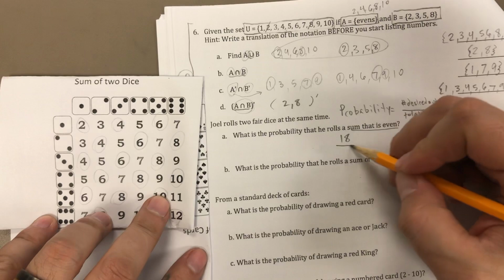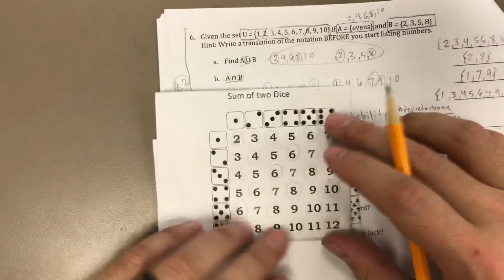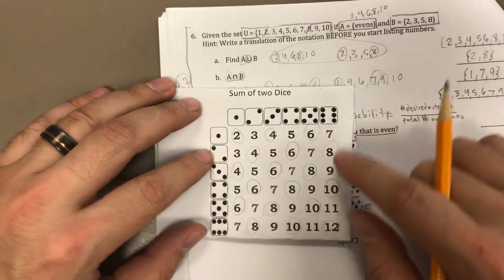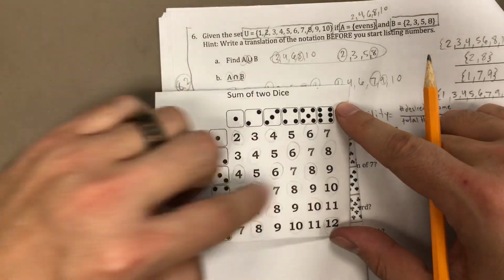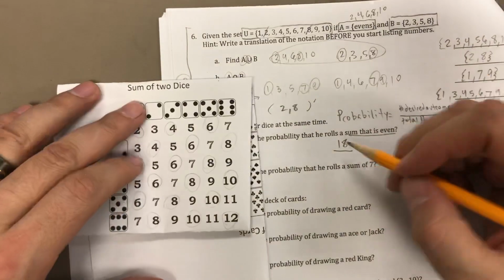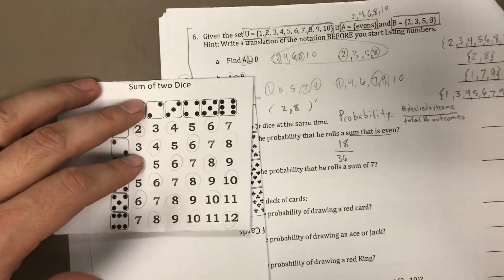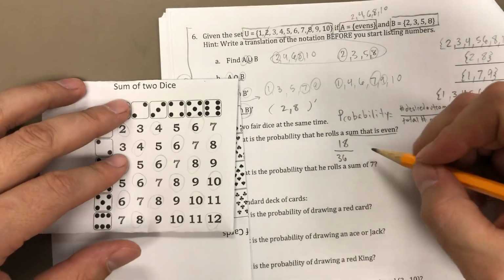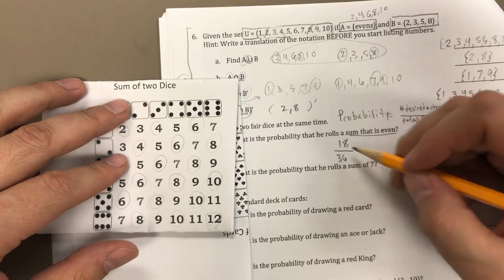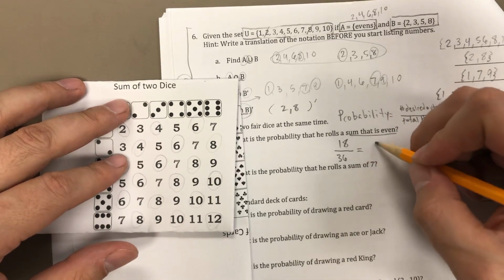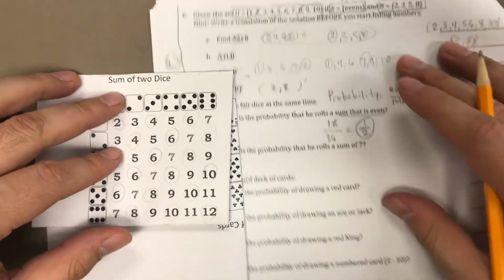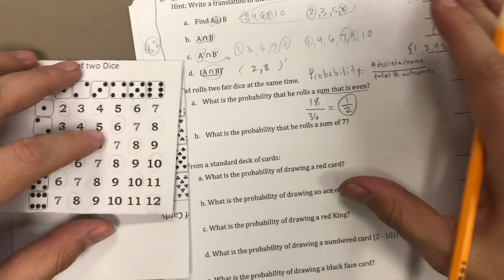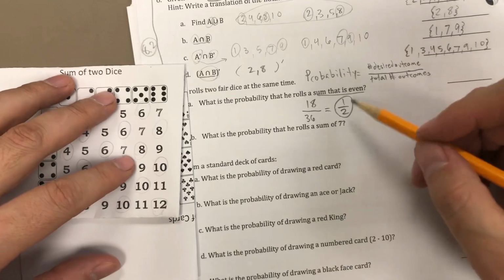And then we have to put that over the total number of outcomes. So the total number of outcomes are all of the numbers that we have here. So we count them up. There's 6 here, 6 here, 6 here, 6 here, 6 here, 6 here. So for a grand total of 36. So 18 out of 36 is your probability. It can reduce after that because 18 and 36 are both divisible by 18, so this turns into a half. But this is the important part, getting that initial fraction. So this is our probability. It's just a simple fraction, 1/2.